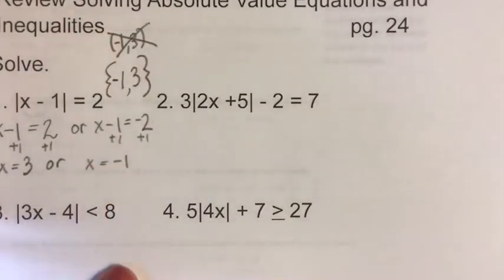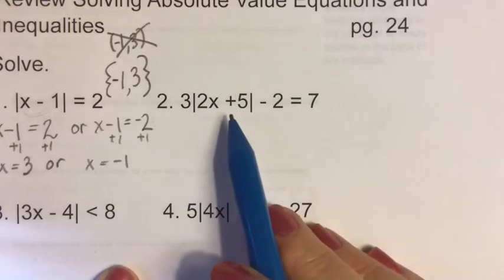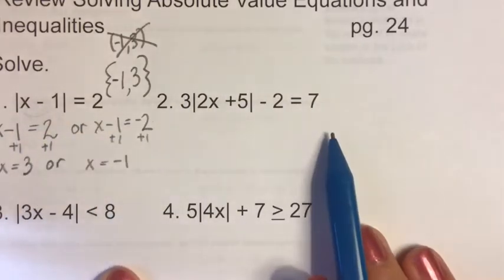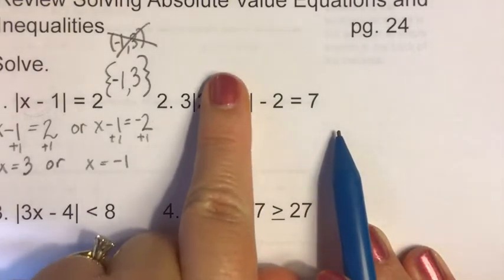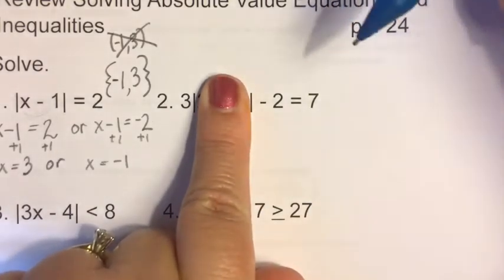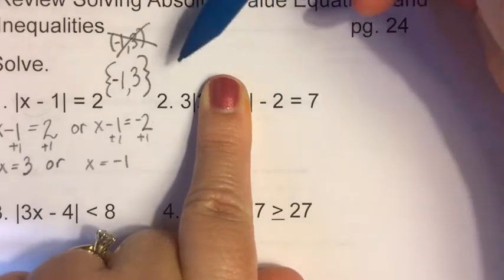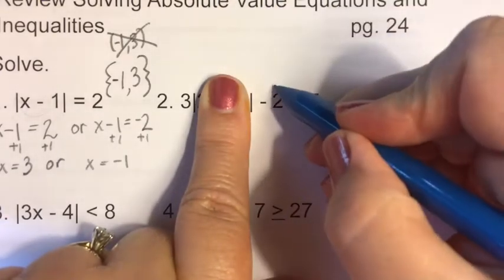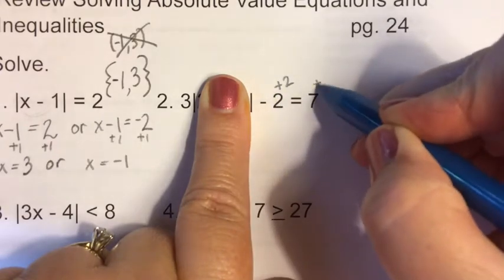For question 2, I can't do any of this that I did on this line until my absolute value is alone. I need to isolate this expression. I need to get rid of minus 2 and multiplying by 3. I'll get rid of that minus 2 first by adding 2 to both sides.